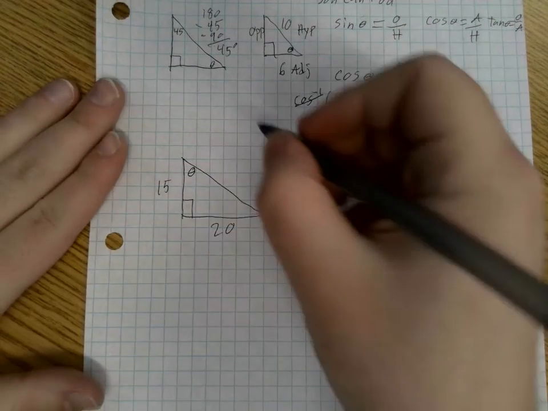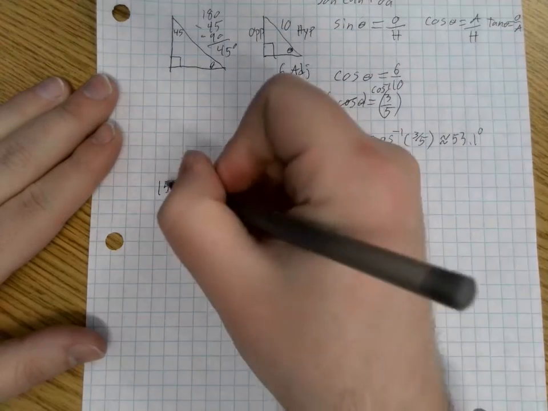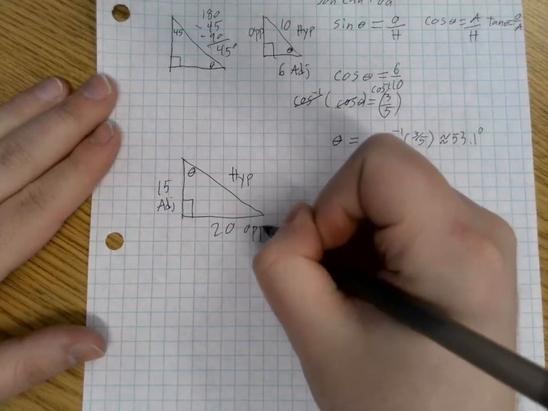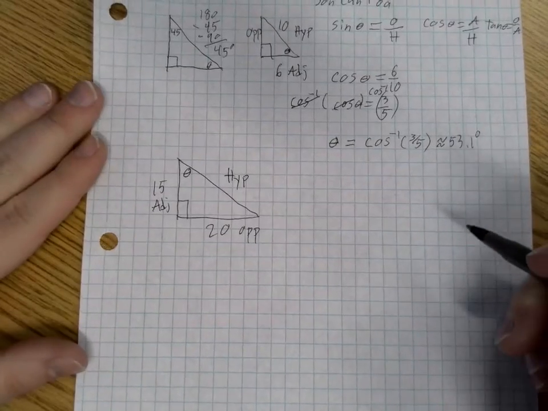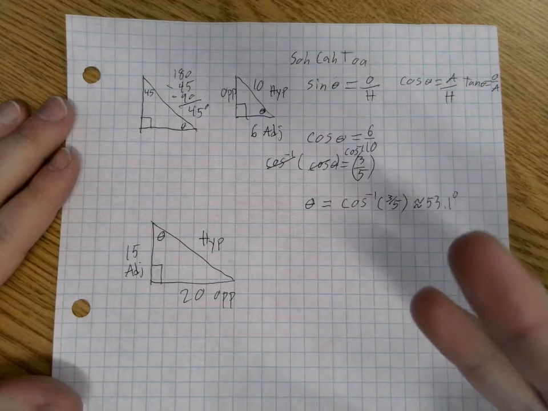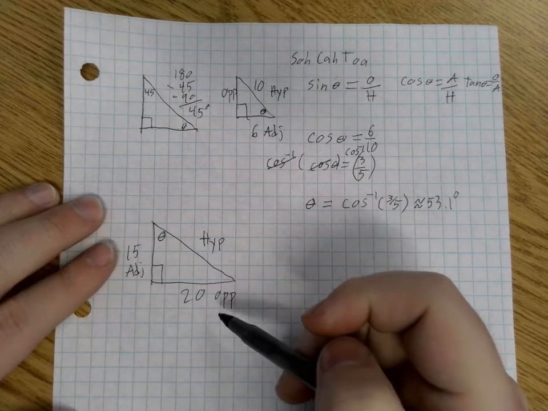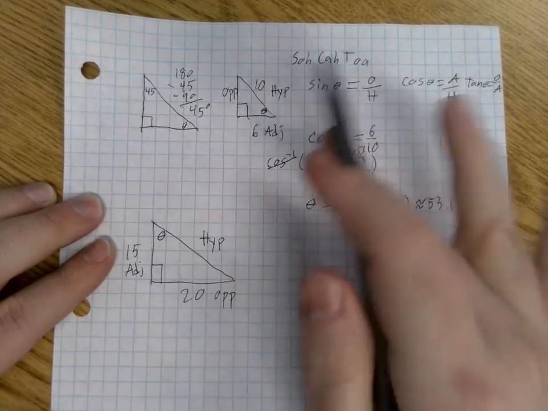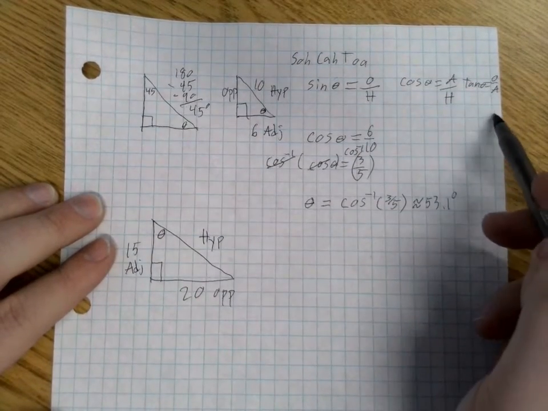In this case, here's my hypotenuse. This side would be my adjacent. This side's my opposite. From there, I determine, is this sine, cosine, or tangent? Well, the only two sides that have numbers on them are the opposite and the adjacent. So sine is opposite over hypotenuse? Nope. Cosine, adjacent over hypotenuse? Nope. Tangent, opposite over adjacent? Correct.